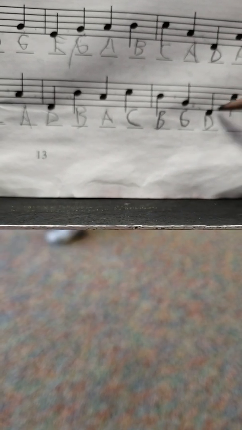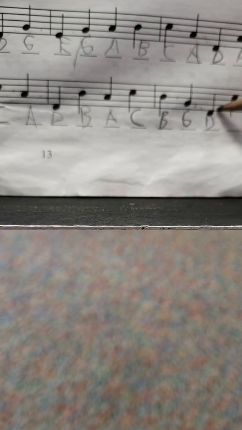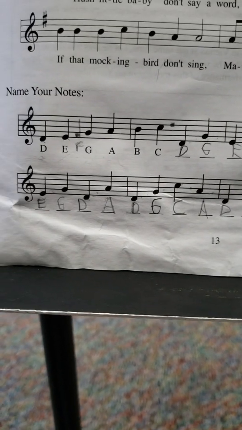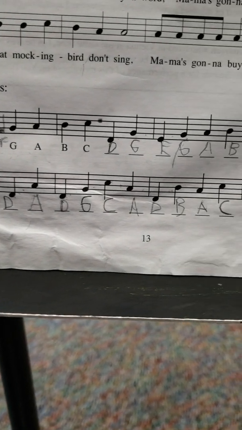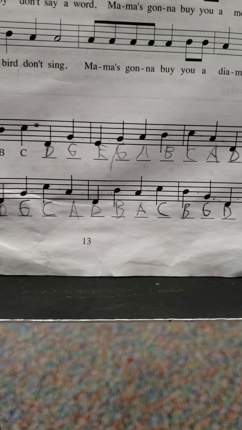Finally, all the way up. D. Line E. Space F. Line G. Space A. Line B. And C. I'm going to go over this really quick if you missed anything. That's our top line.